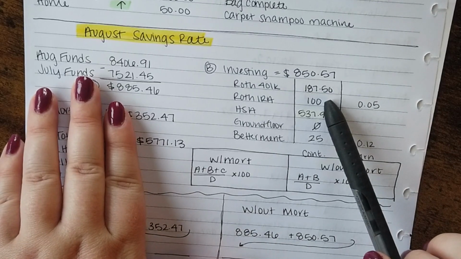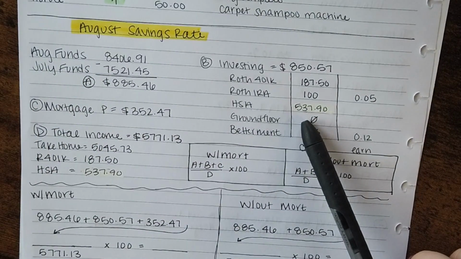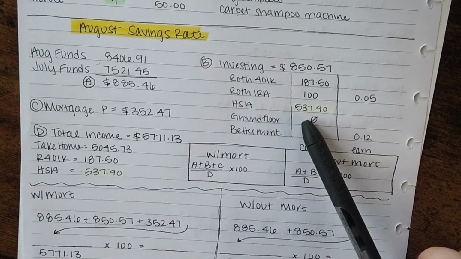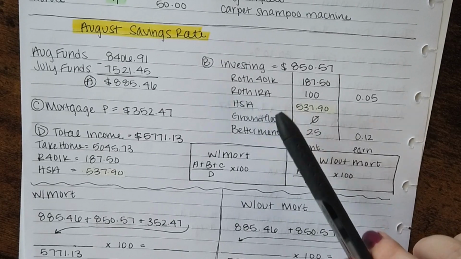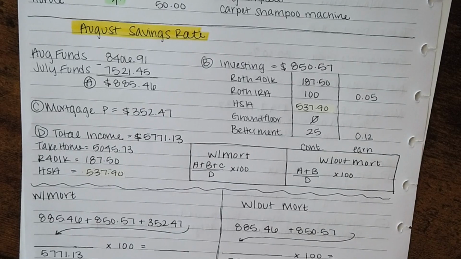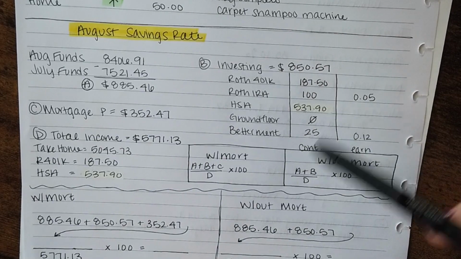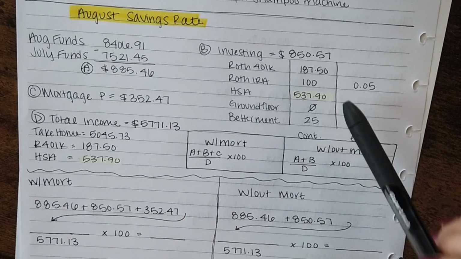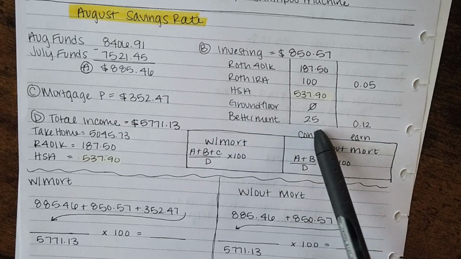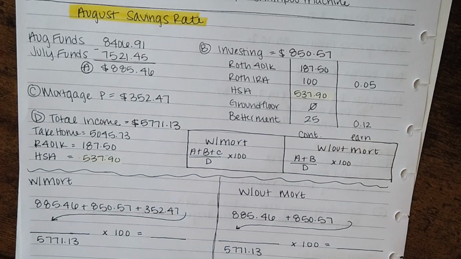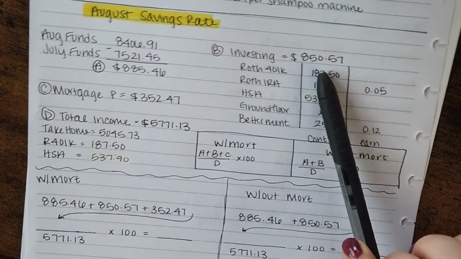So I have a 401k that I'm contributing to, my Roth IRA, my HSA account, that's my health savings account for my high deductible health plan. This is one that I'm prioritizing first to max out because there is a limit on how much you can contribute through the year. And once the year's over, you don't get to back contribute to it, so I want to make sure I'm using the time I have now. GroundFloor is 0, and then Betterment, this is my taxable account that I just add some money to save up for something bigger. So all of this equals $850.57.